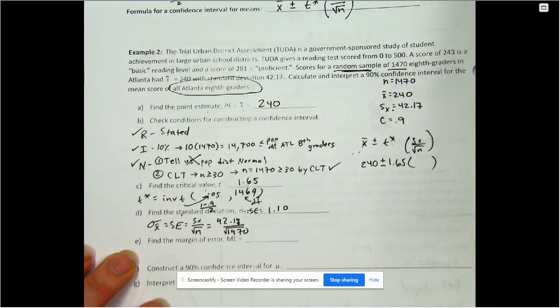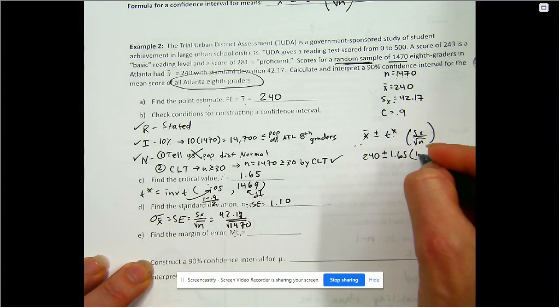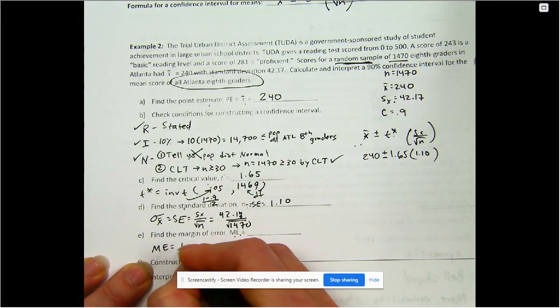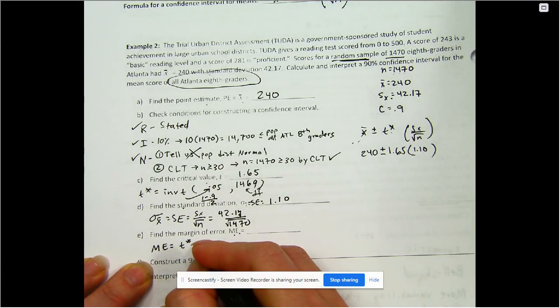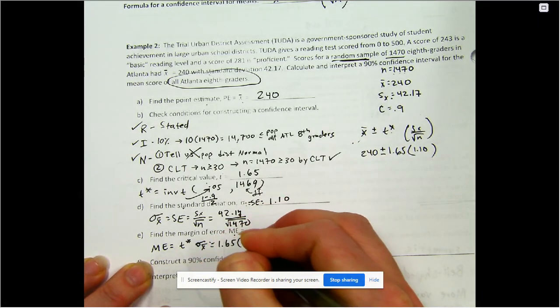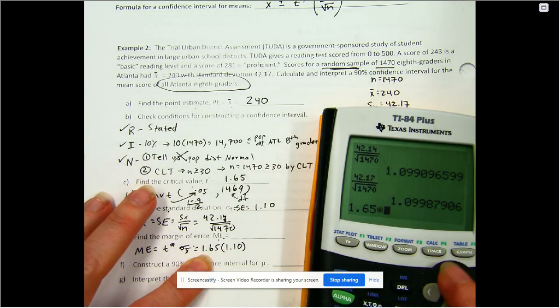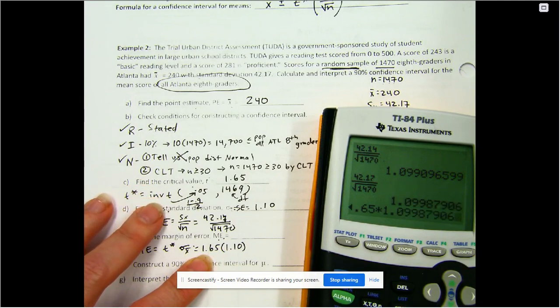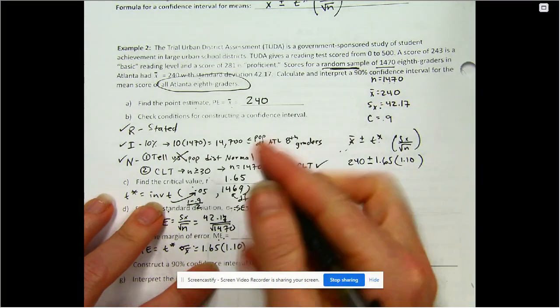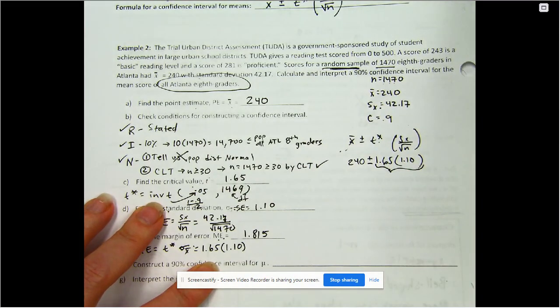Okay. Find the margin of error. Remember, our margin of error is my T star times my standard error, or my standard deviation of X bar. So here's this guy, 1.10. So I just multiply these two numbers together. So I have 1.65 times 1.10. I'm actually not going to use that rounded value though. I'm just going to scroll up and grab my non-rounded. And I get 1.815. So all we did just now is calculate my margin of error.